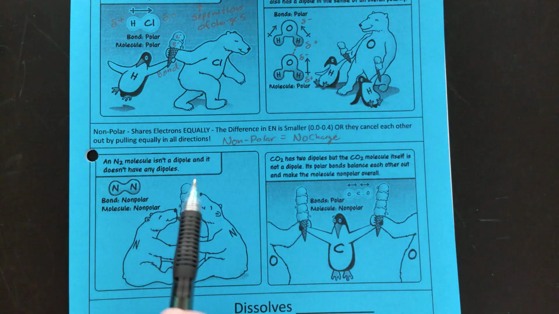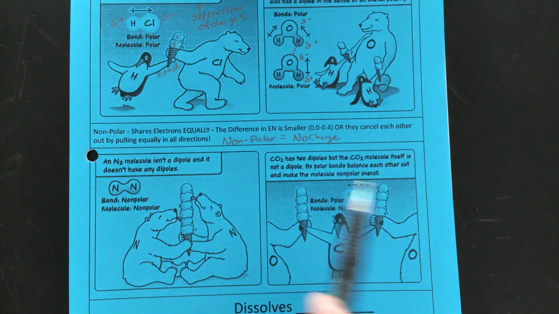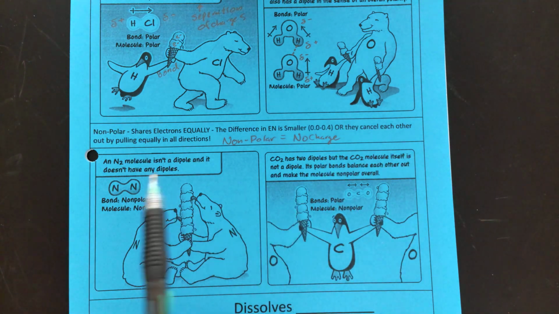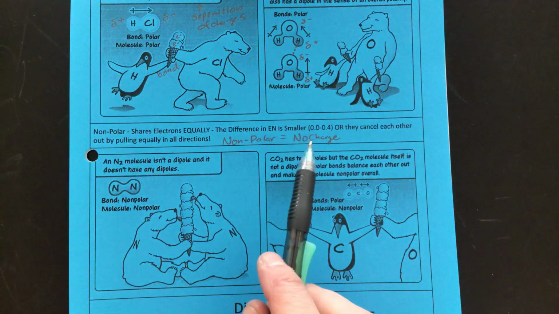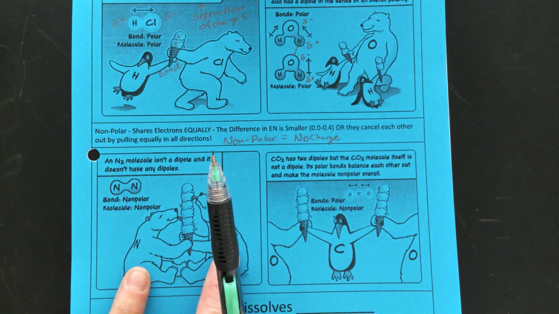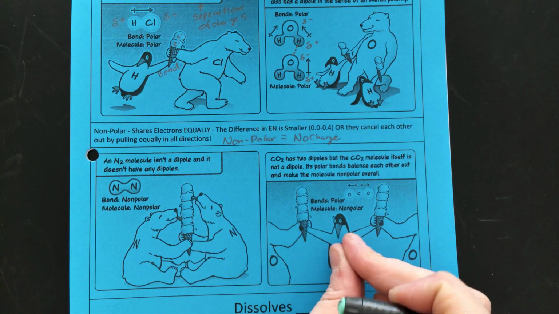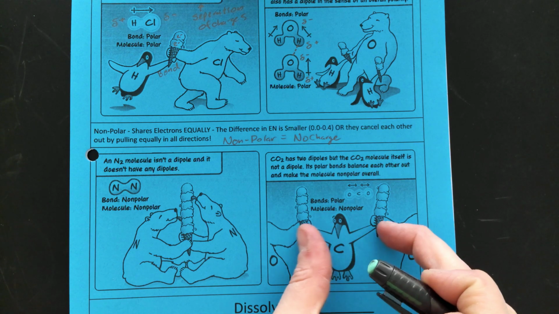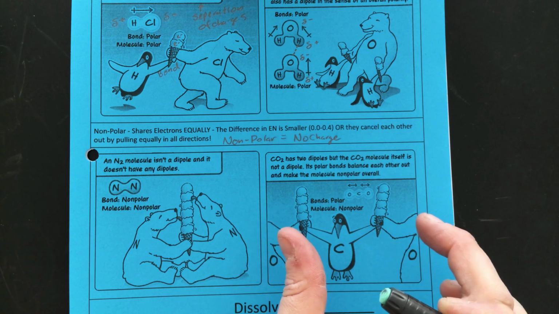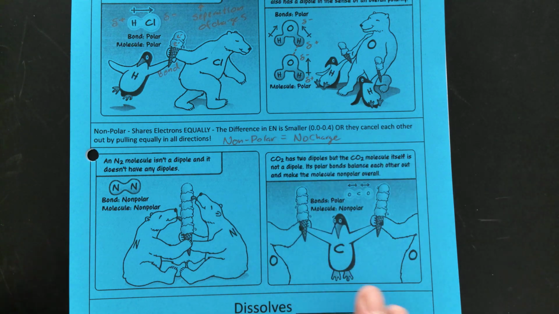Now in a nonpolar one, they share equally. So both are pulling just as strong on those electrons. Those pulls cancel out, and the electrons are shared equally, which means no charge. No charge. So both these polar bears are sharing the electrons equally. Here, they're both pulling away from carbon, but they're pulling in equal and opposite directions, so they share equally. Sharing equally means no charge.